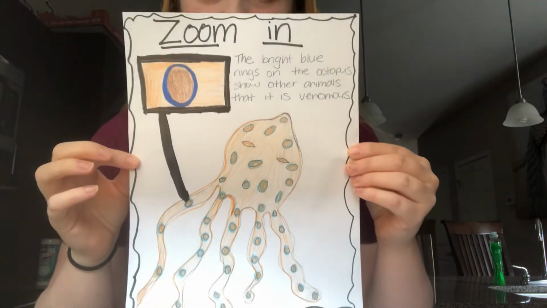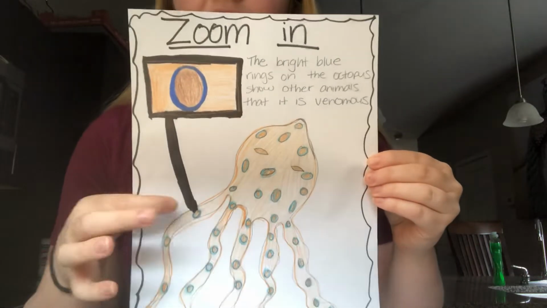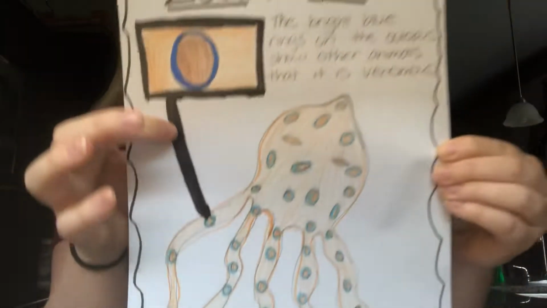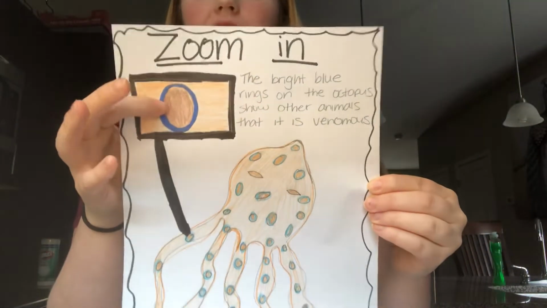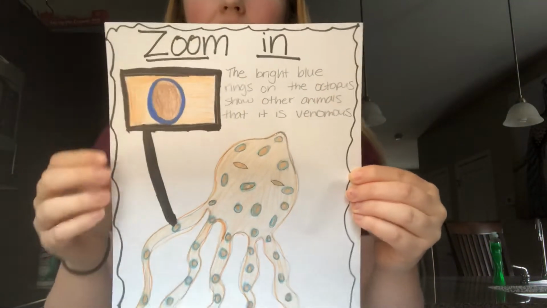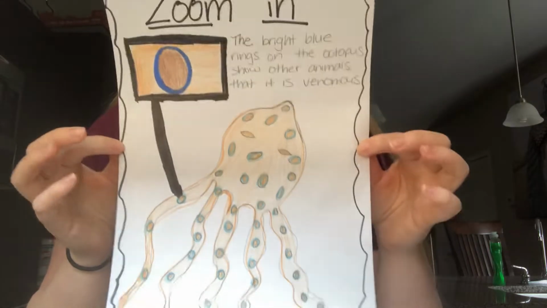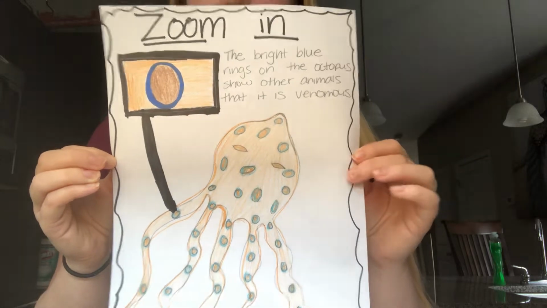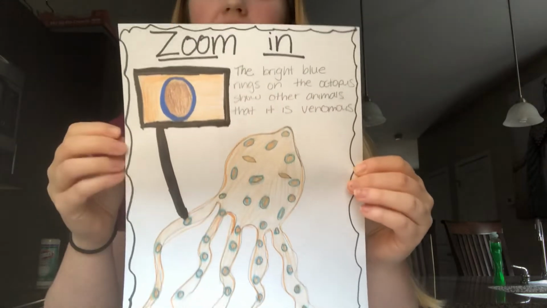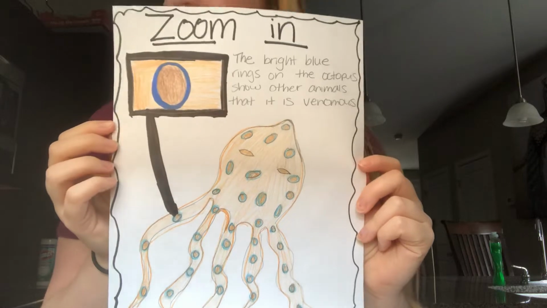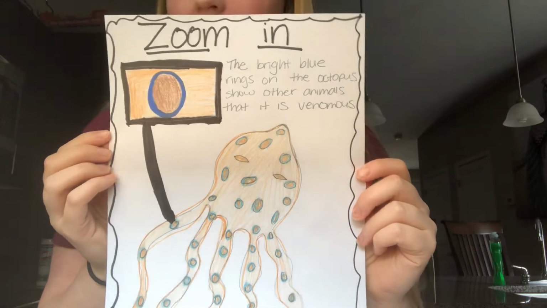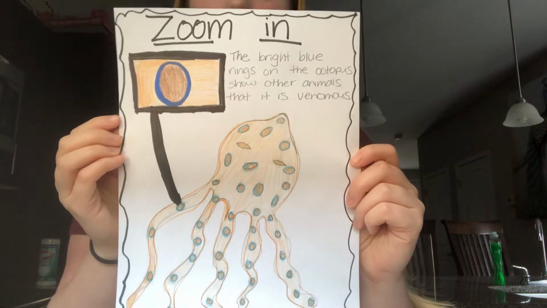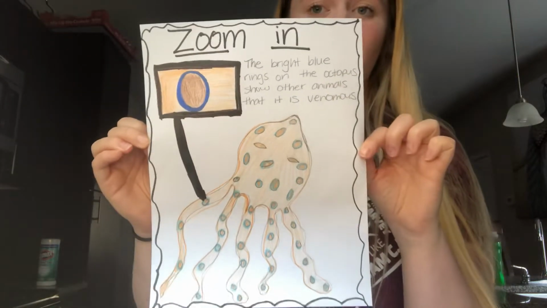Tried my best on the art part, but I zoomed in on this blue ring here because I wanted to tell my reader more information about the blue ring and why it's so important. So actually the blue rings are a signal to other animals that this octopus is venomous. So I thought that was a perfect picture and a good example to zoom in on because I wanted to know more and I wanted to give my reader more information about this. So this is exactly what you would do.